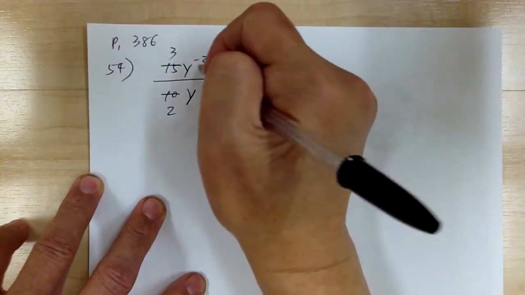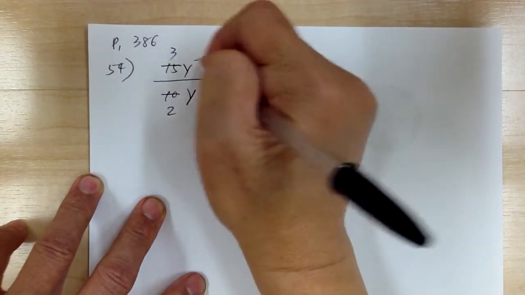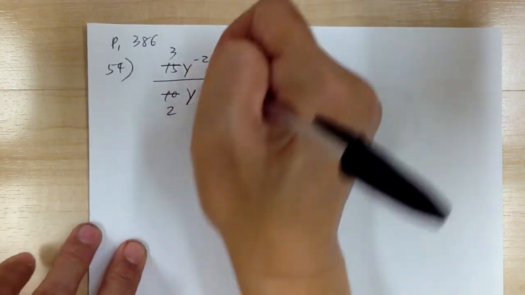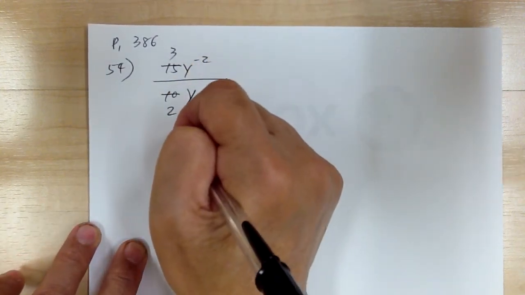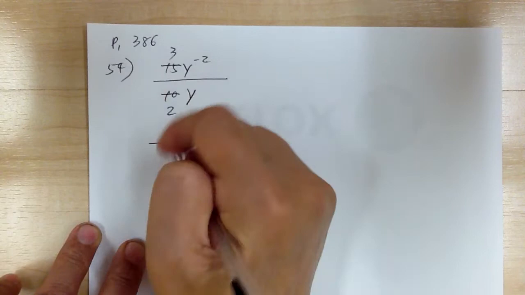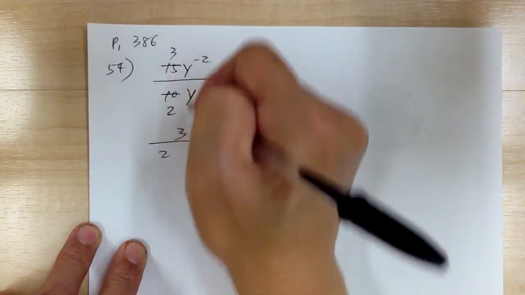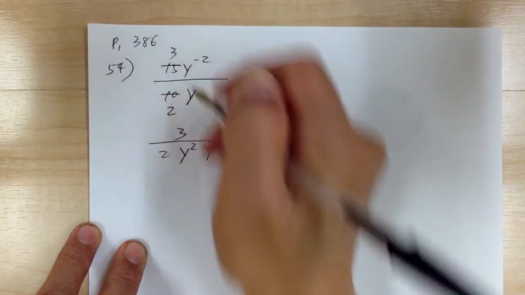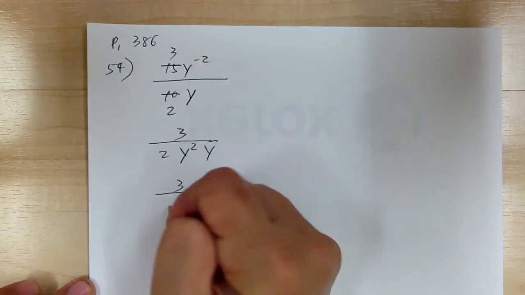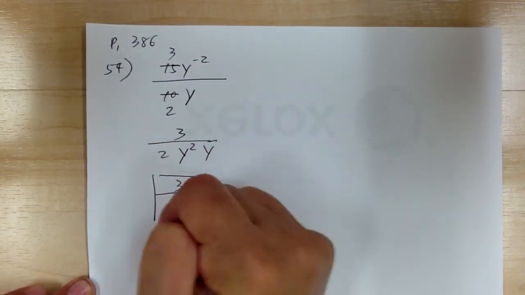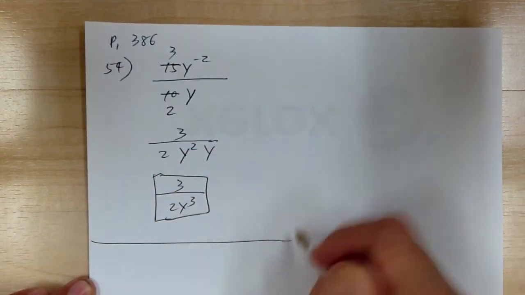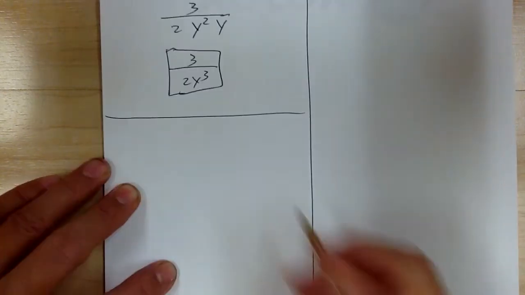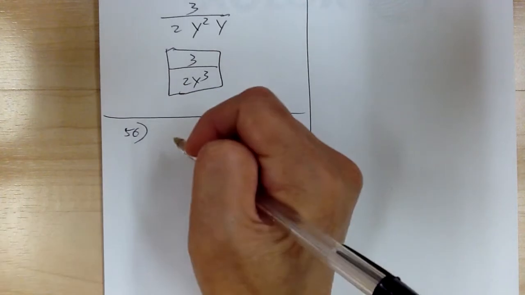Now, alphabet, notice this is a negative power. Negative power means you have to switch to the bottom. So this has to switch to the bottom. So you're going to get 3 on the top, okay? 2 on the bottom. And when you switch over here, you're going to get y to the 2 and the y, right? Switch to the bottom. And then this becomes 3 over 2y to the 3. Okay? Let's go to 56.